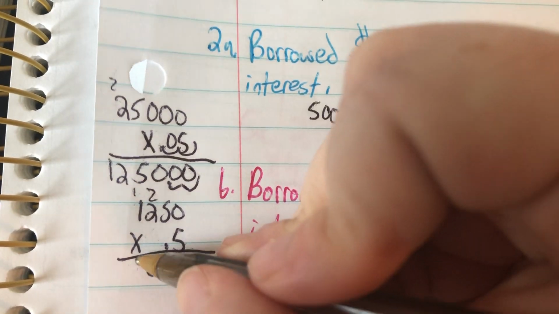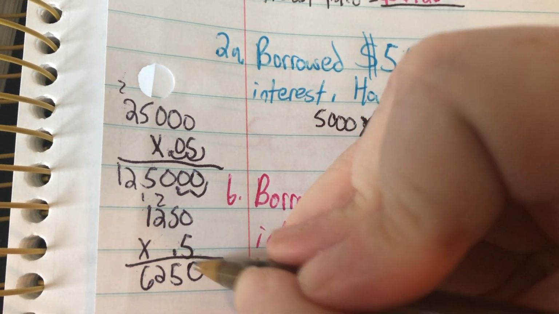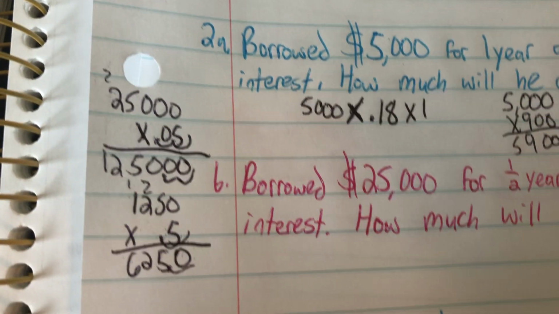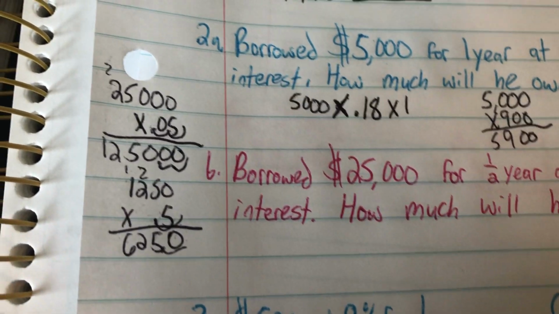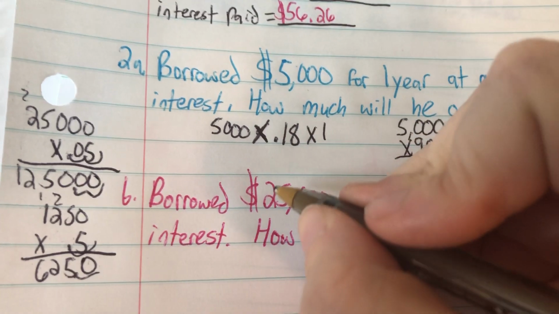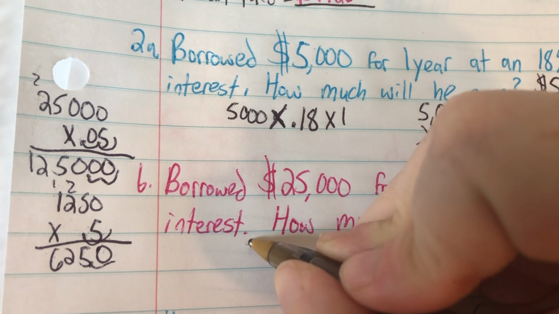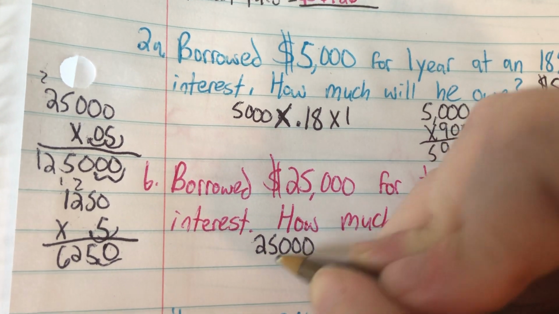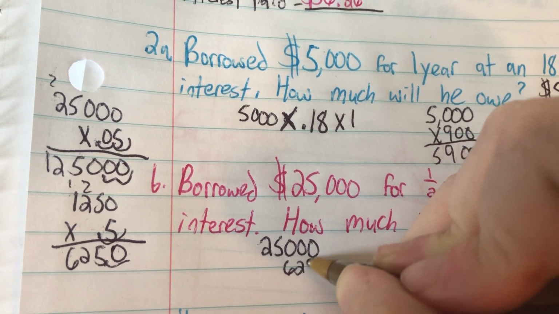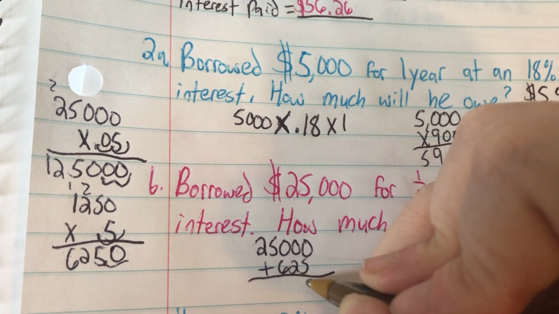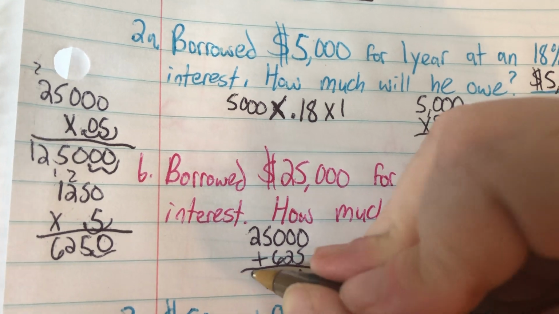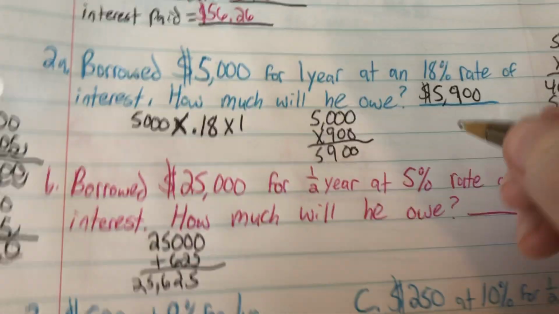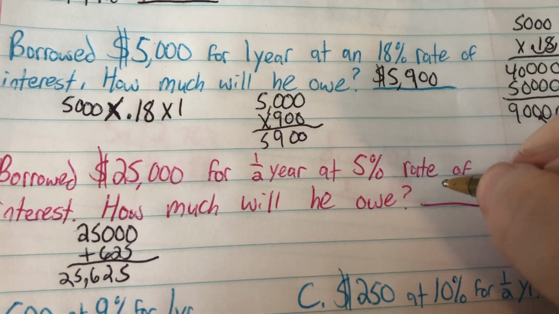Plus 1 is 6. Have your decimal 1, 1. So the amount of interest is $625. Then you add that to the principal, because that's the total amount he'll owe. So $25,000 plus $625 would be 25,625.